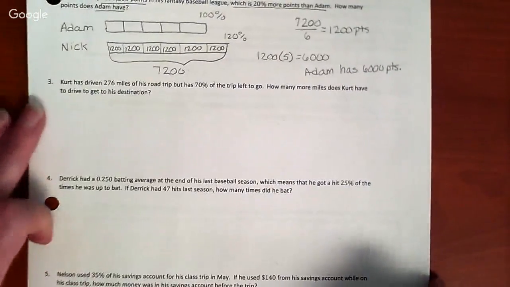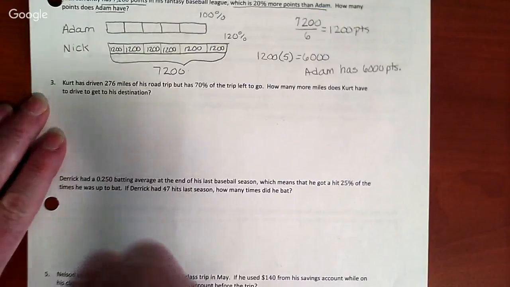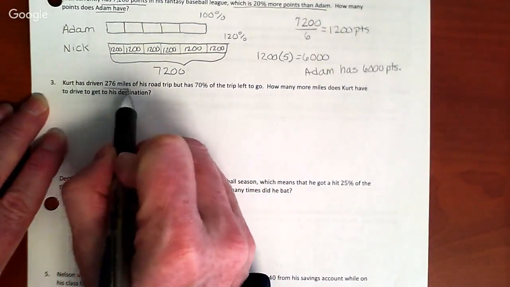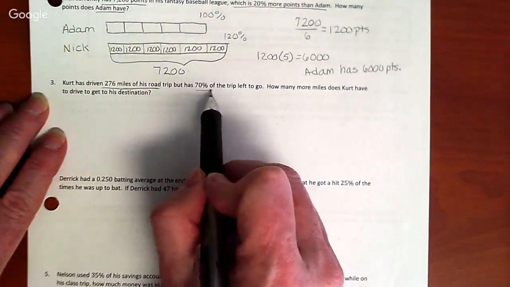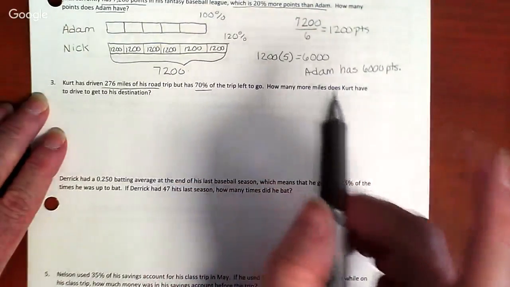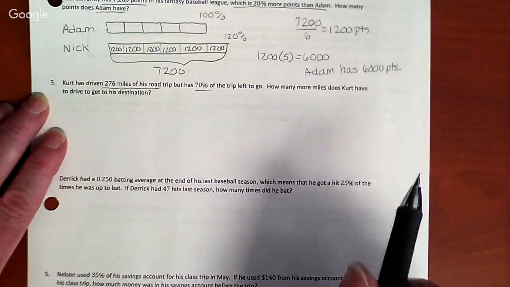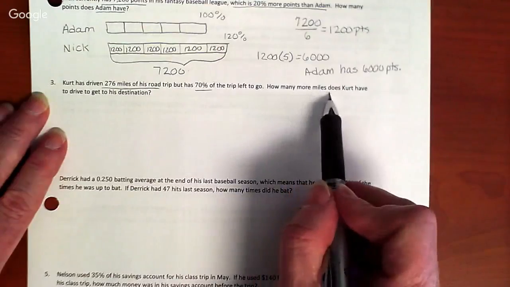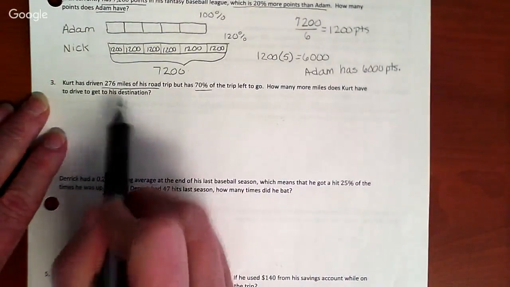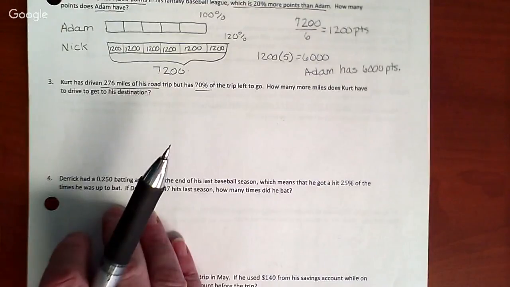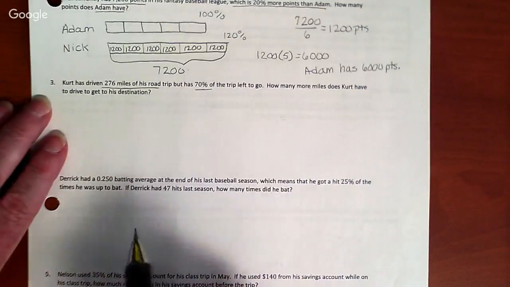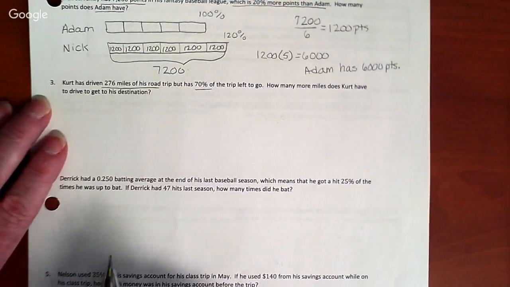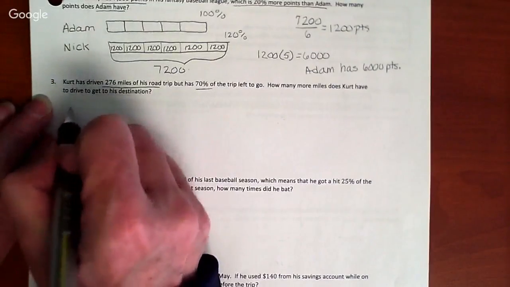Our next problem, Kurt has driven 276 miles of his road trip, but he has 70% of the trip left to go, which means he's only gone 30%. How many more miles does Kurt have to drive to get to his destination? Well, if it's 70%, we can't go by 20s, we have to go by 10s, which means there's 10 boxes.